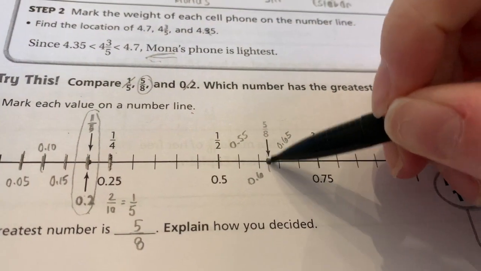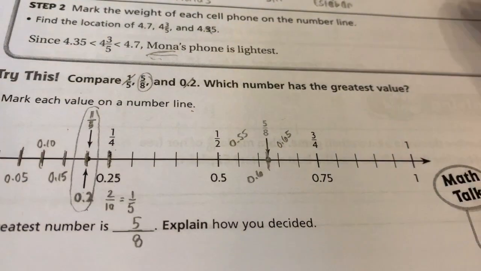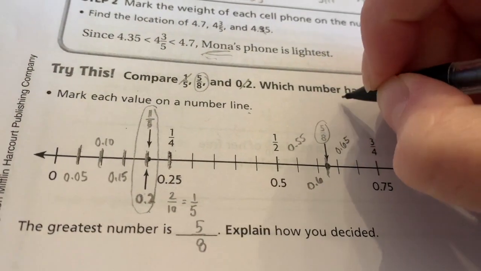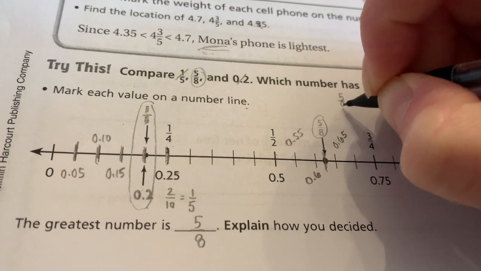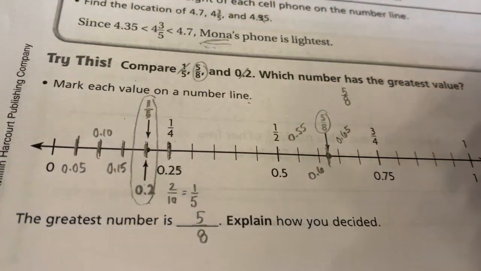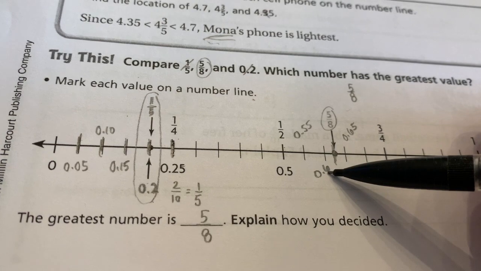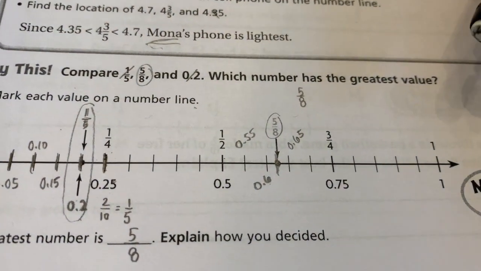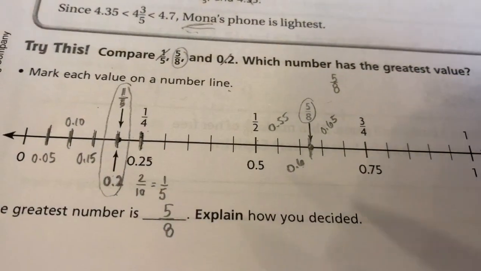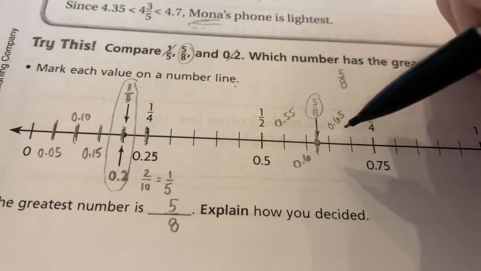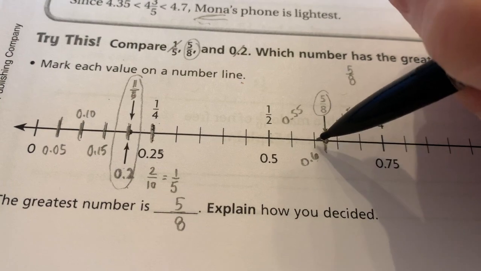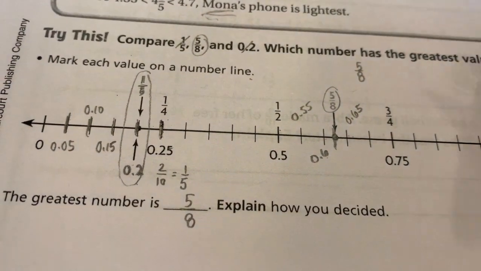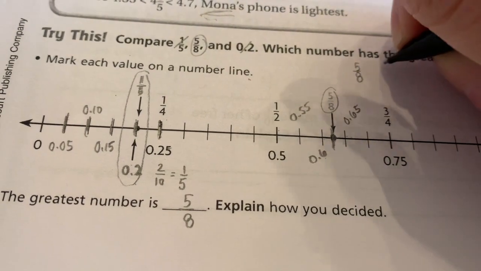Halfway between there, we have to see how we can figure out that 5/8 is there. Now this is all out of either 100 or out of 10, so you're trying to figure out how you could write an equivalent fraction there. If we're halfway between 60 and 65, that would be 62.5.